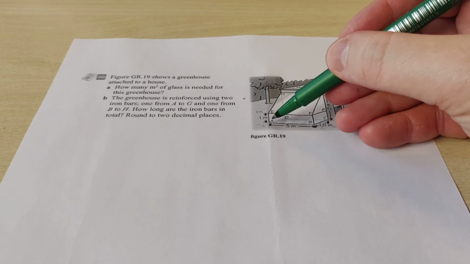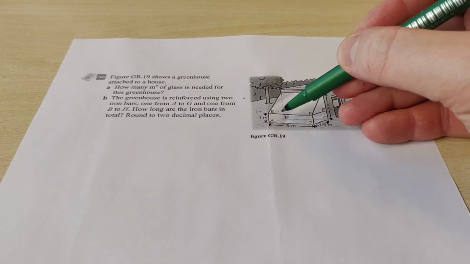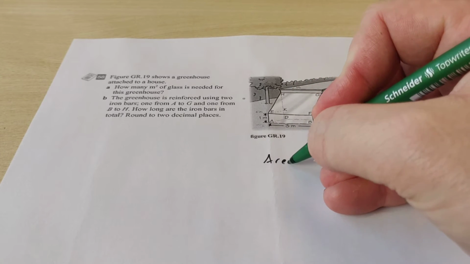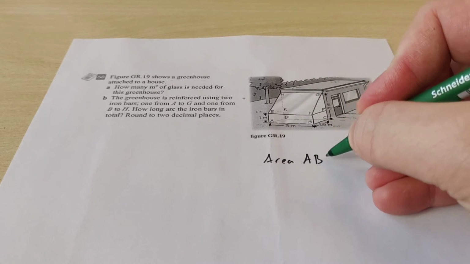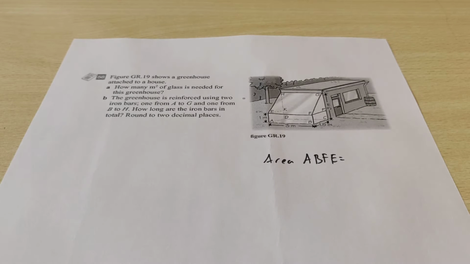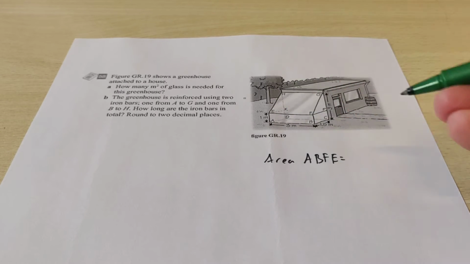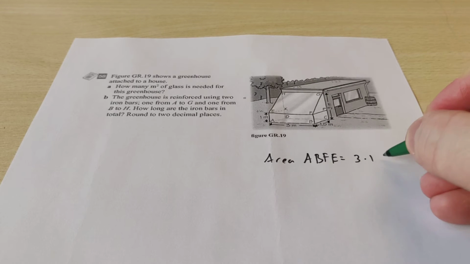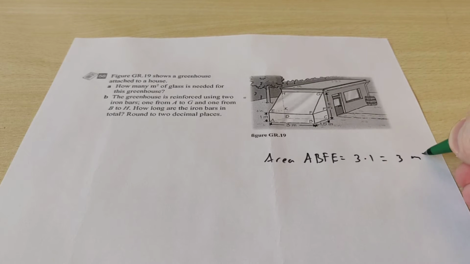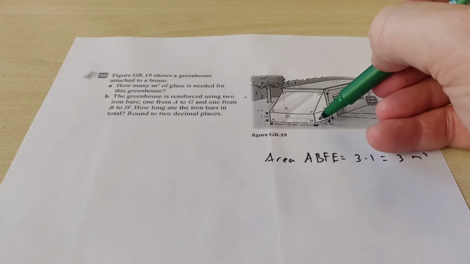One of the easy bits is this one, from A to B to F to E. So I'm going to calculate the area of ABFE. If you calculate the area of ABFE, you just do the width times the length, because it's a rectangle. So 3 times 1 is 3 square meters. For a rectangle, you always do length times width.